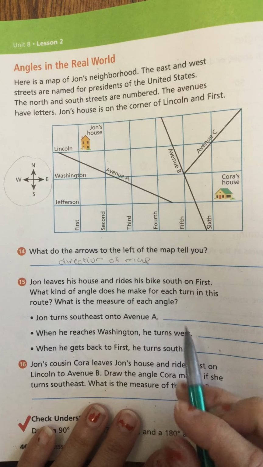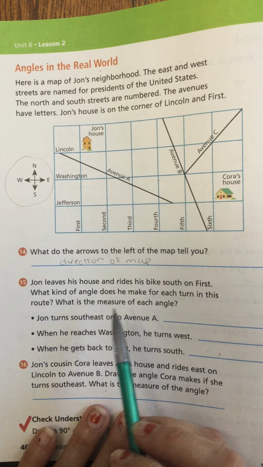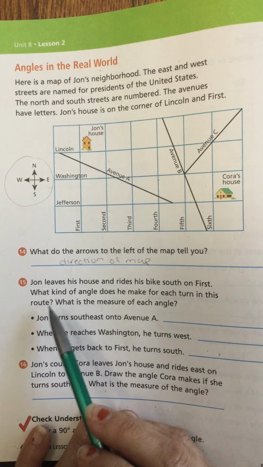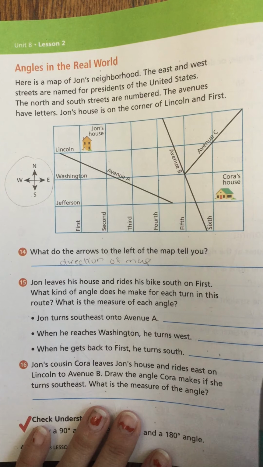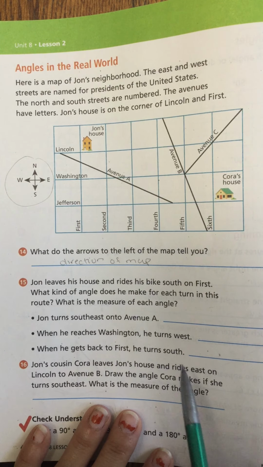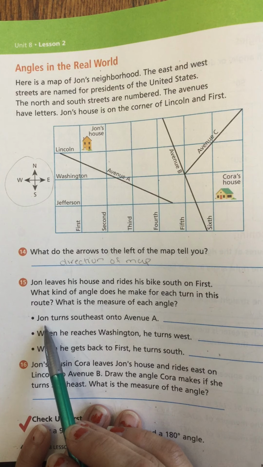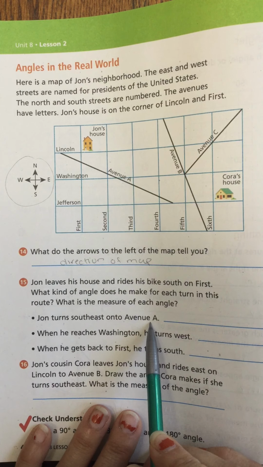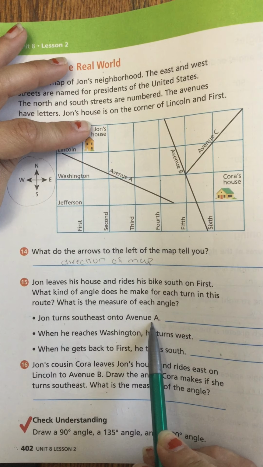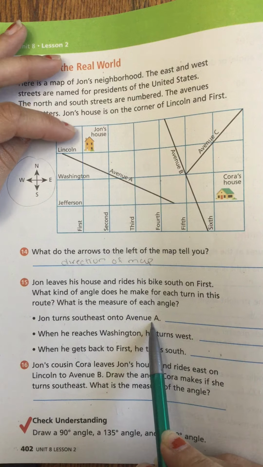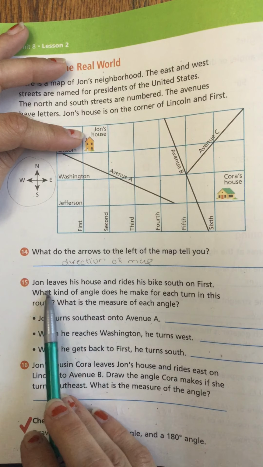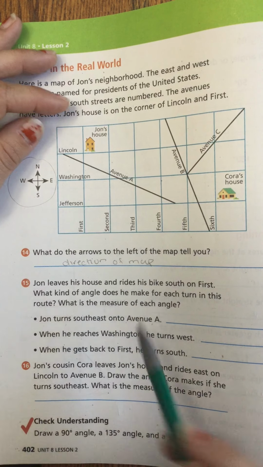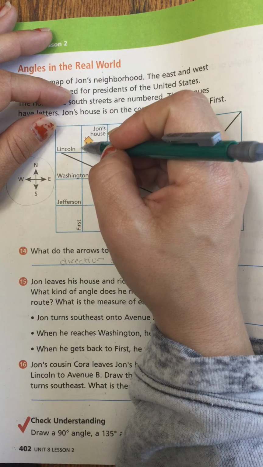John leaves his house and rides his bike south on First. What kind of angle does he make for each turn in this route? What is the measure of each angle? Well, I can't expect you to measure it, but we can find out which direction he goes. So John turns southeast onto Avenue A. So First, he leaves his house and he's going down here.